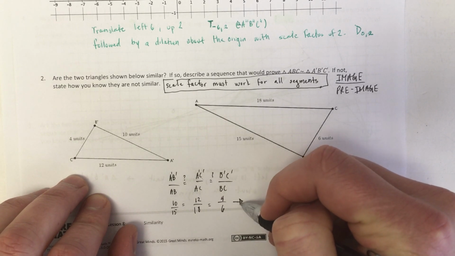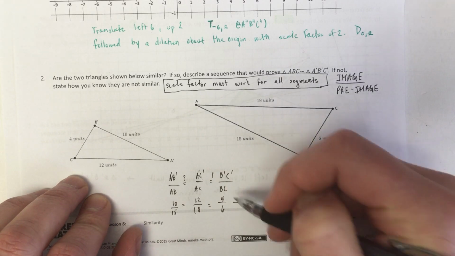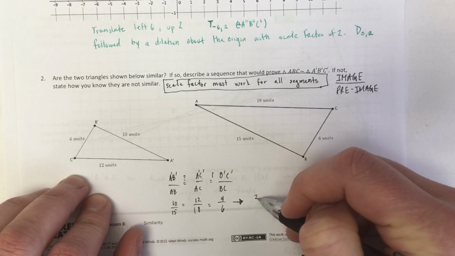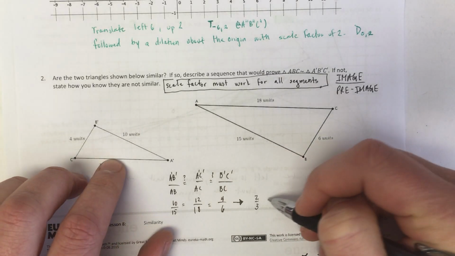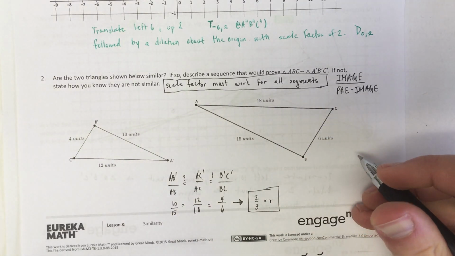And if I look at each of these, they can reduce. Both of those have a 5 in them, both of these have a 6 in them, both of those have a 2 in them. Each one of them simplifies to 2/3. And so that's my scale factor. That's how you figure your scale factor out.